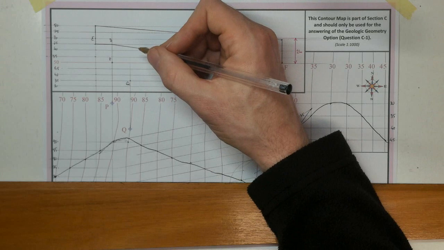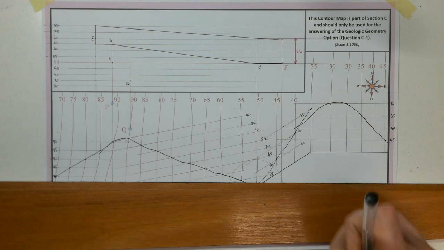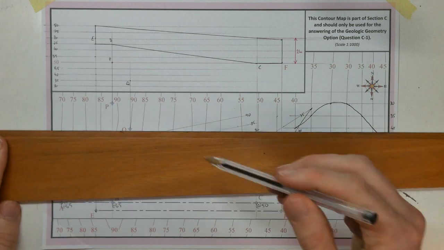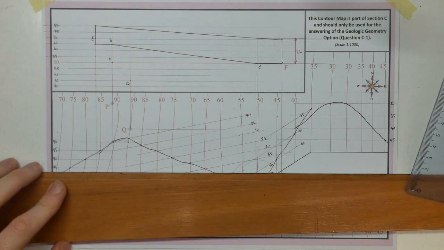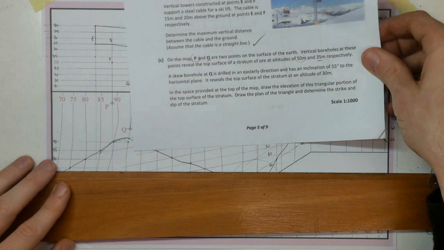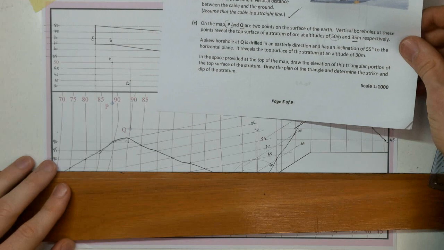They're saying when they drill in an easterly direction, we're going to get another borehole, another borehole at an altitude of 30.